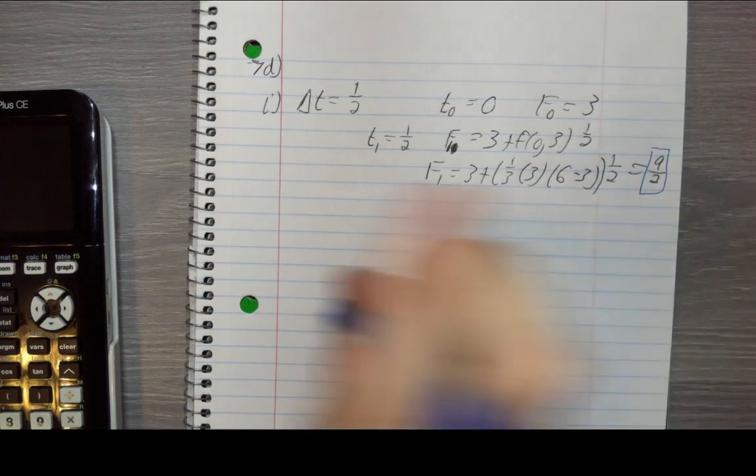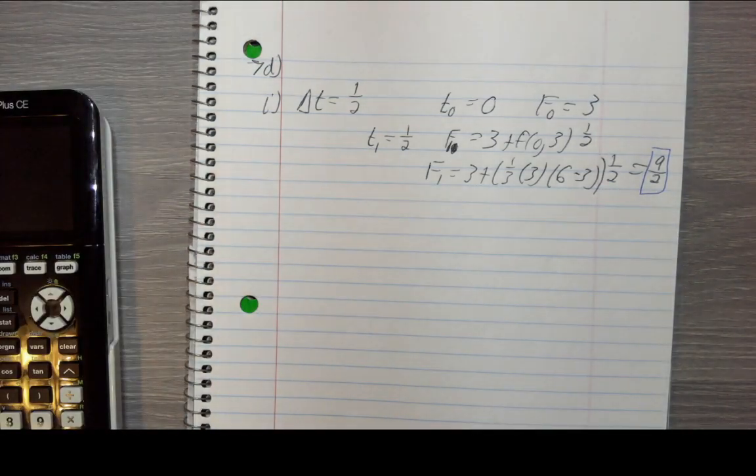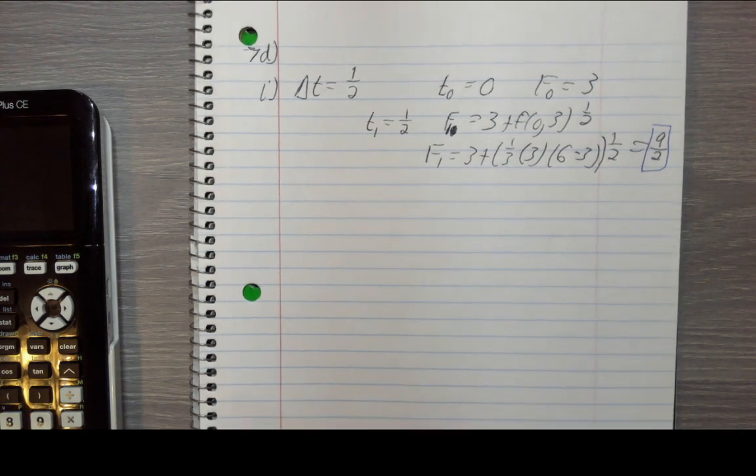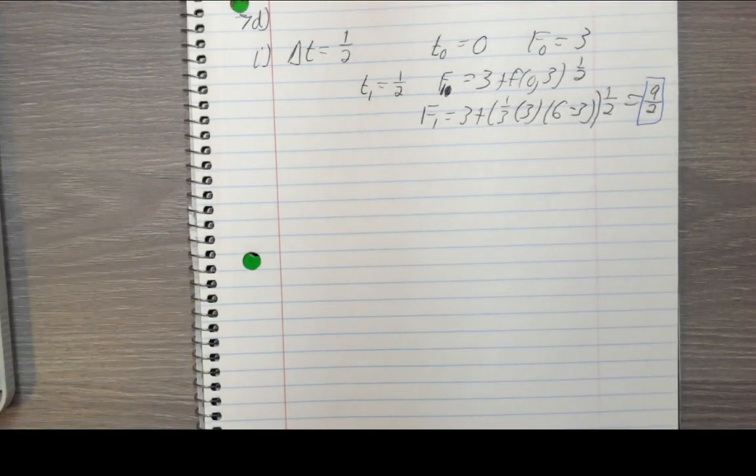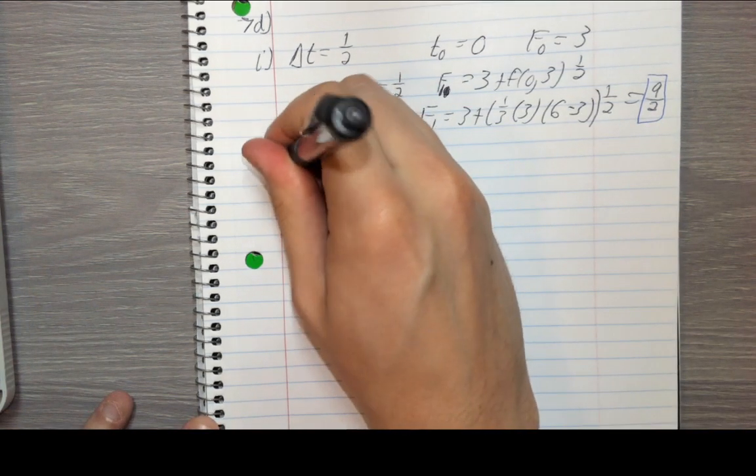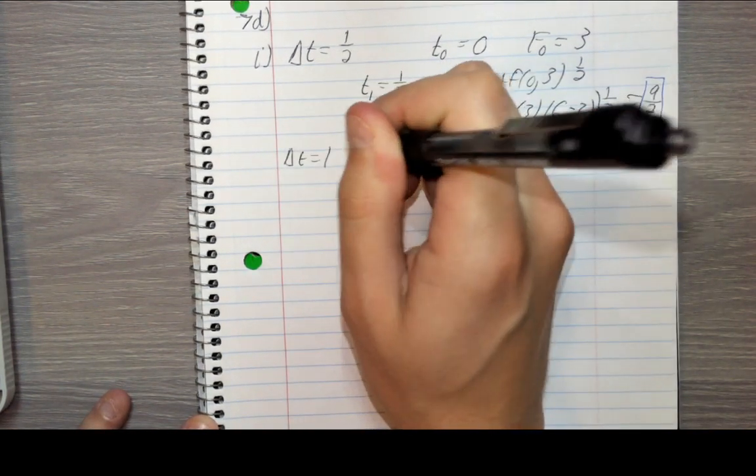I'm going to put a little box around 9/2, just so I can separate that, because I'm going to need that for the next step. Okay, and we have to do this one more time, because the question asks for the step size of 1/2, and we want to estimate when t is equal to 1. So, I don't want to put that.